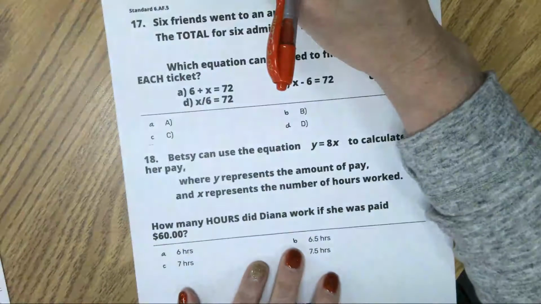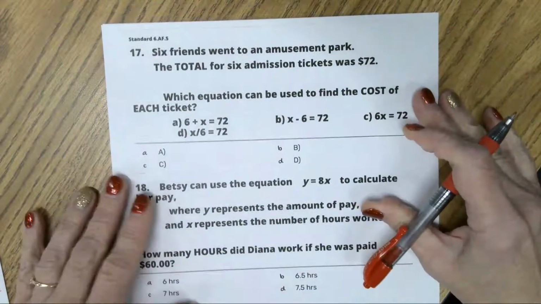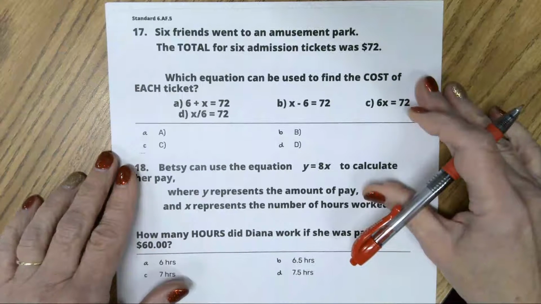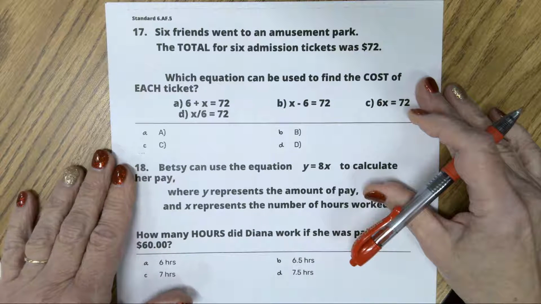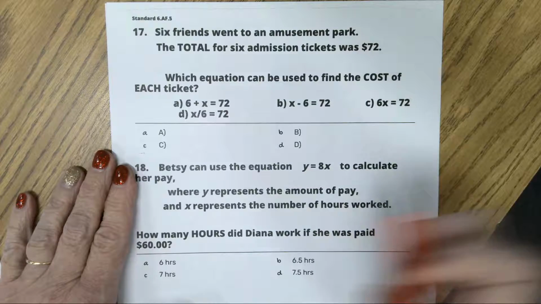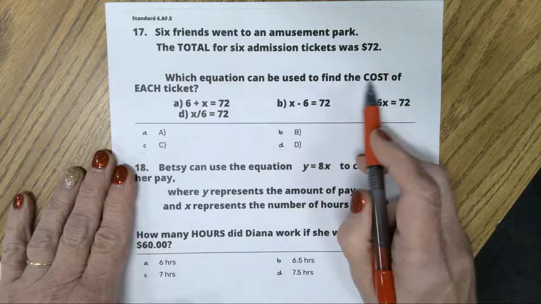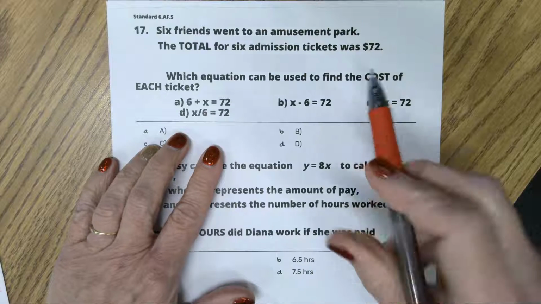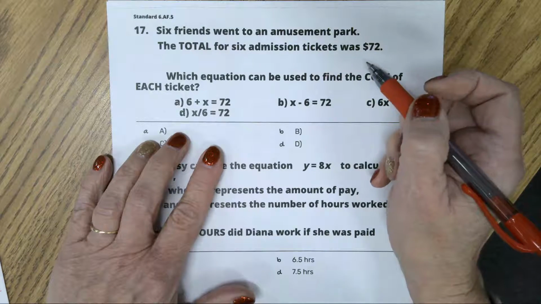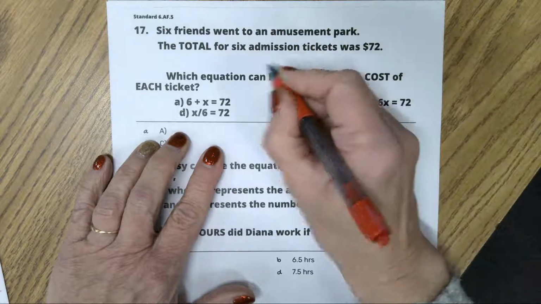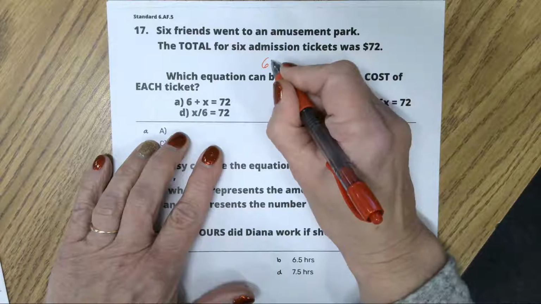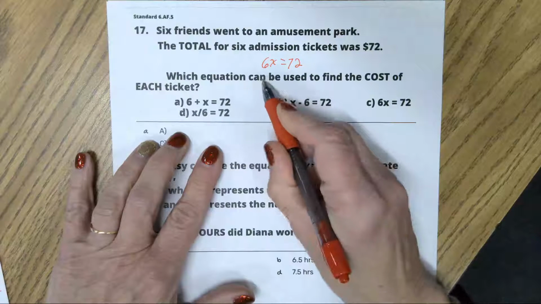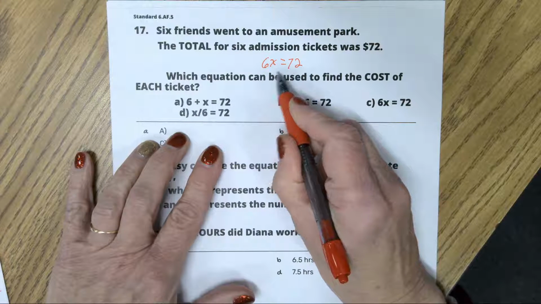Number 17. It says 6 friends went to an amusement park. The total for 6 admission tickets was $72. Which equation can be used to find the cost of each ticket? Well, the equation will be 6x equals 72. 6 times your ticket, which they have as x, equals 72.